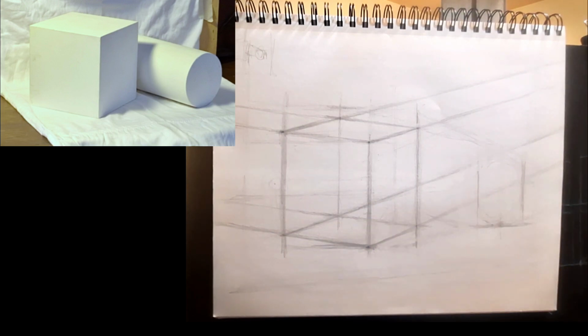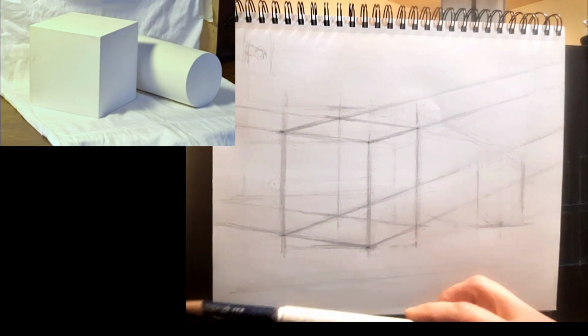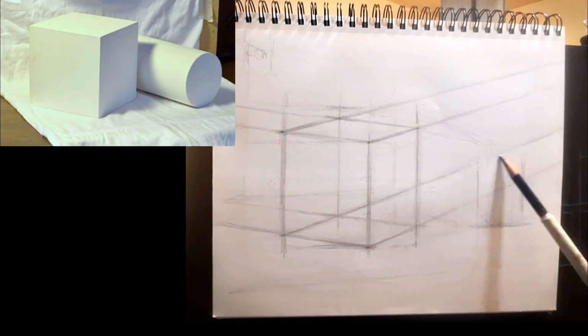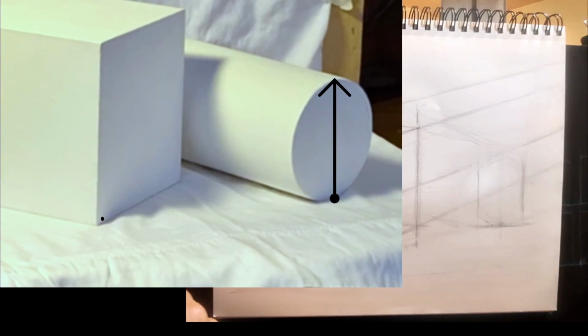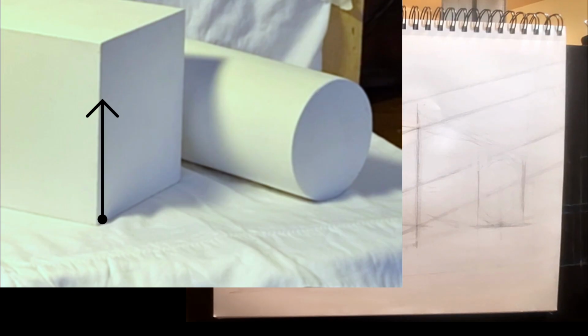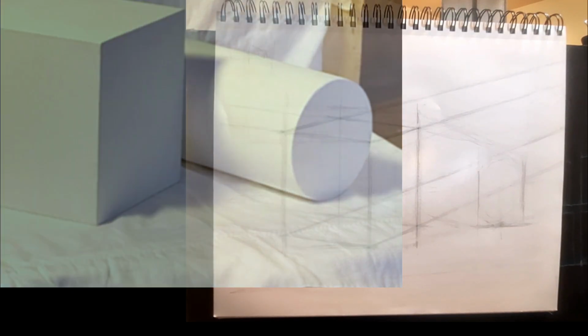So we can transfer that angle, but we'll get to it in a minute. So now I'm going to look for the top. Now I'm going to compare the vertical size of the elliptical cylinder to the cube.